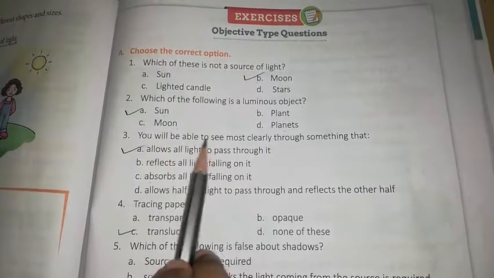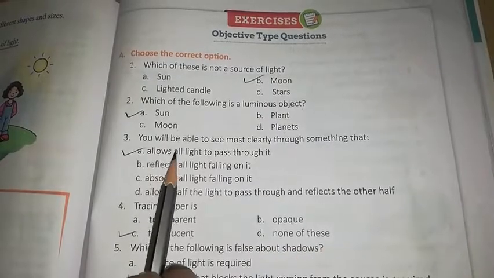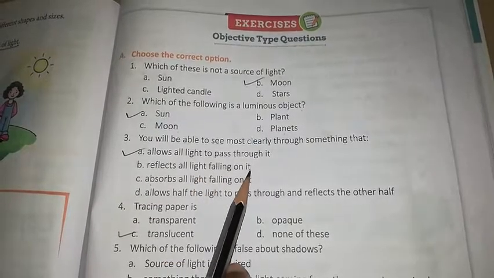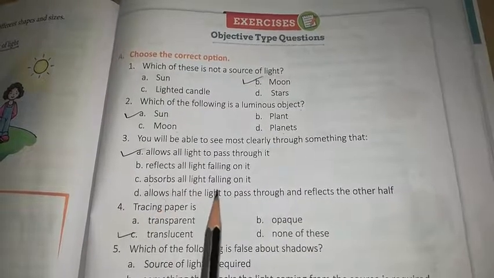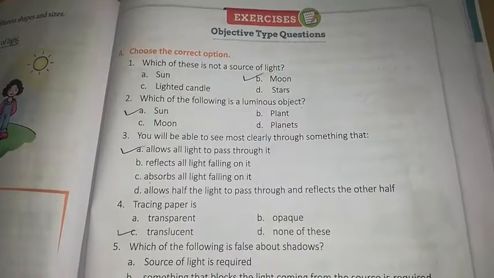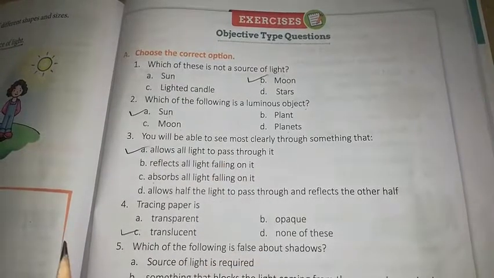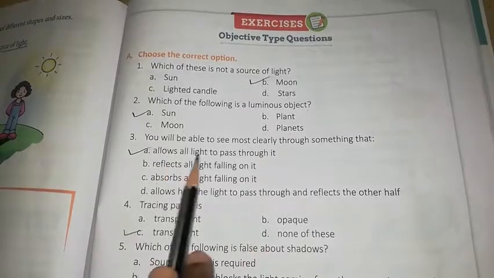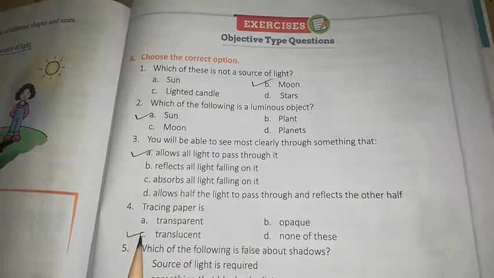Third question. You will be able to see most clearly through something that: options are allows all light to pass through it, reflects all light falling on it, absorbs all light falling on it, allows half the light to pass through and reflects the other half. Answer is option A, allows all light to pass through it. So all of you tick option A.